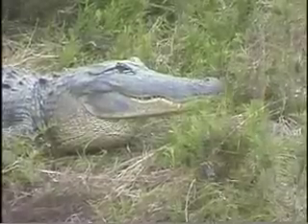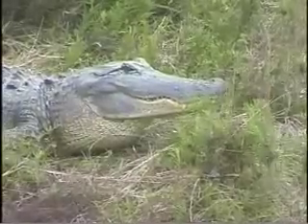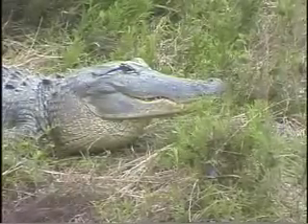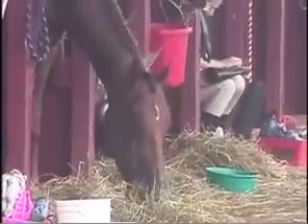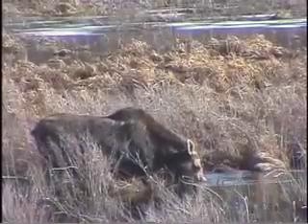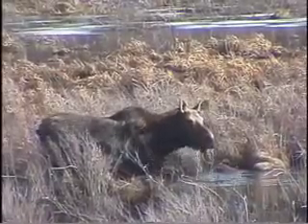Most life, either directly or indirectly, depends on plants for food. Horses eat hay, which is cut grass. This moose is eating plants that live underwater.